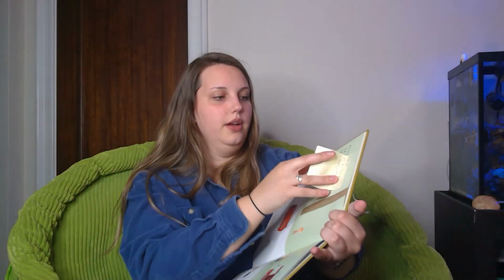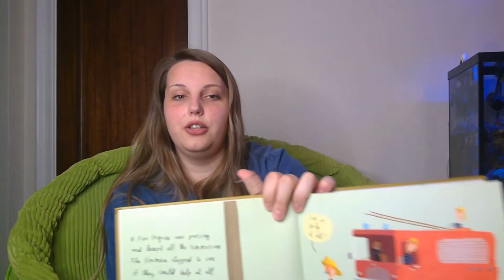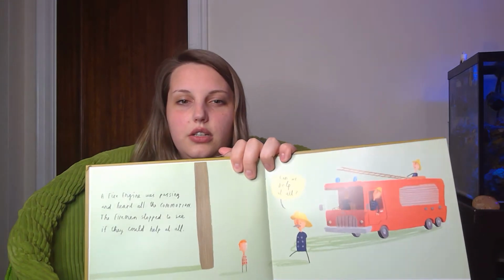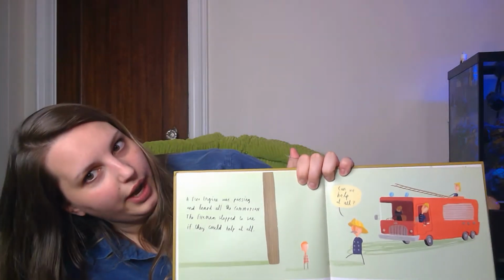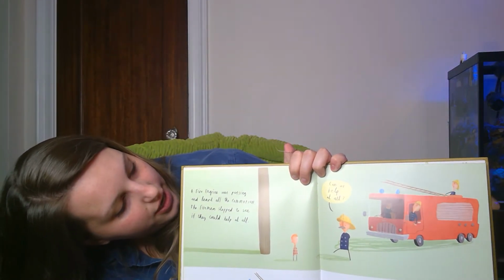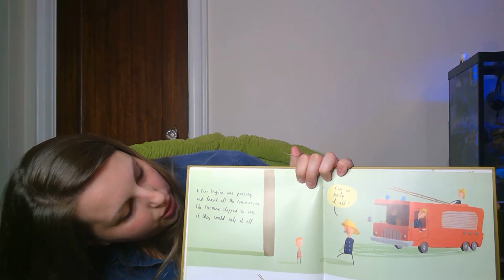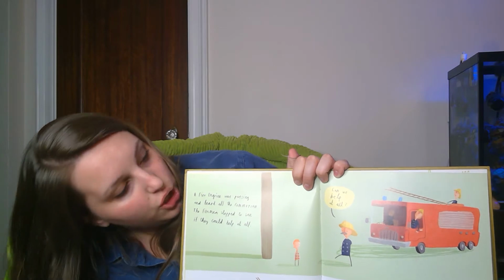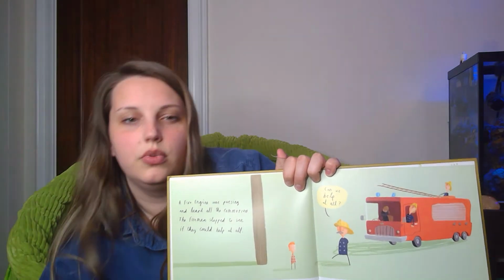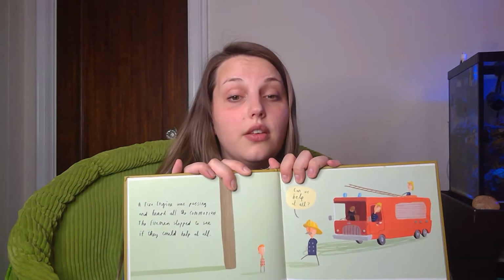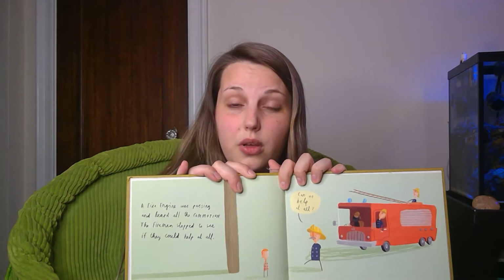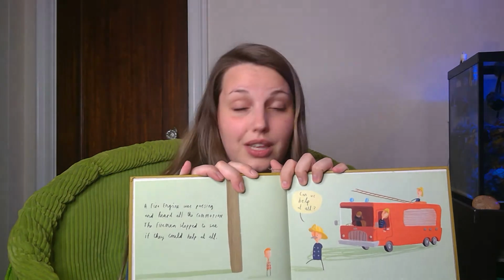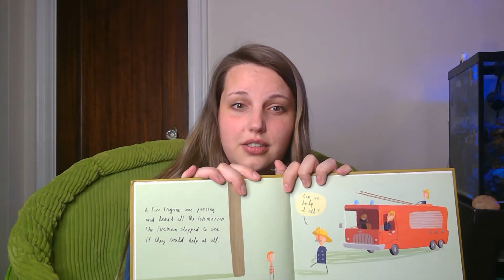Oh, this one. This page makes me laugh so much. I'm just gonna show this part first. Okay, so it says, a fire engine was passing and heard all the commotion. The firemen stopped to see if they could help at all. Can we help at all? What do you think? Do you think that the firemen are going to be able to help Floyd get everything out of the tree?